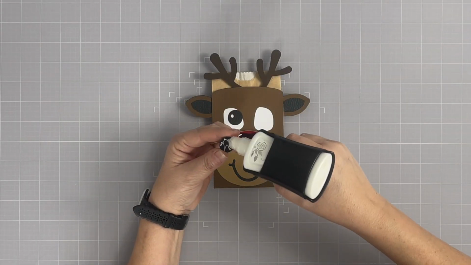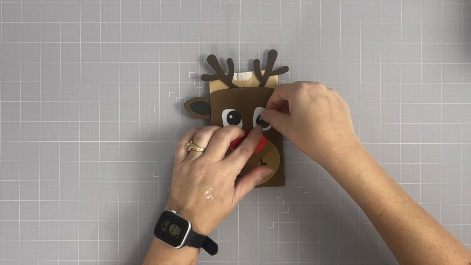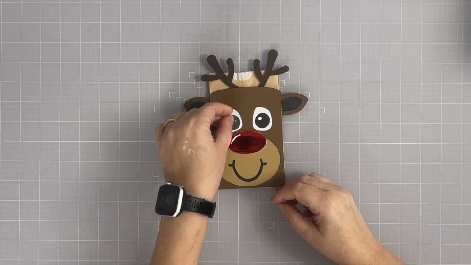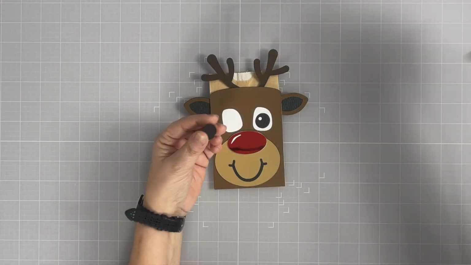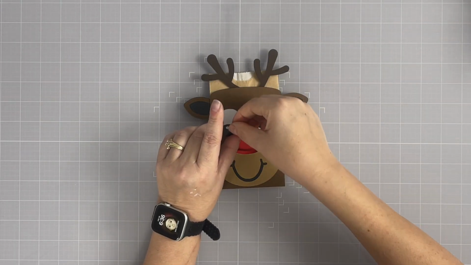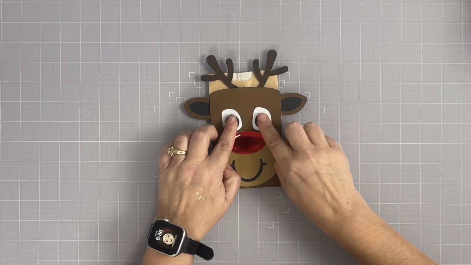So I'll add that to the whites of the eyes. Too much glue there. And you can put them where you want. I could make this a little cross-eyed reindeer if I wanted. But I'm just going to lay him about the lower center portion here with him looking up in that direction.